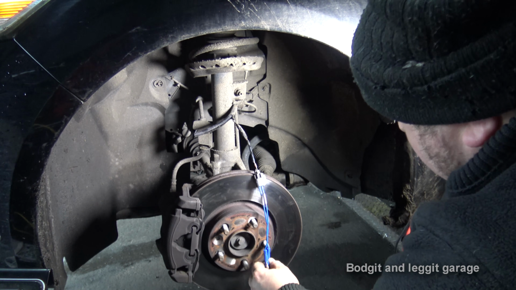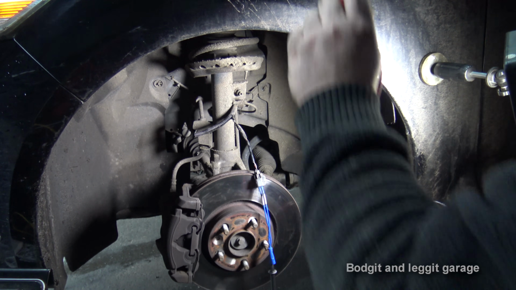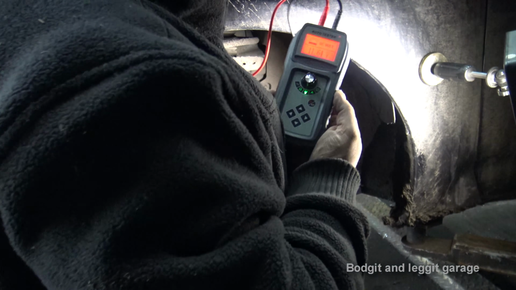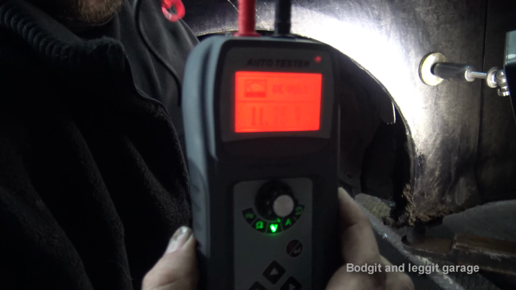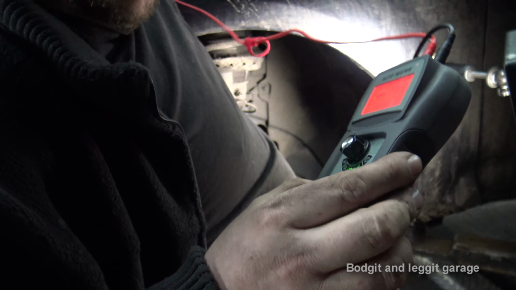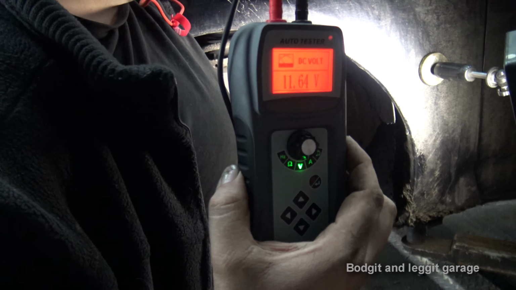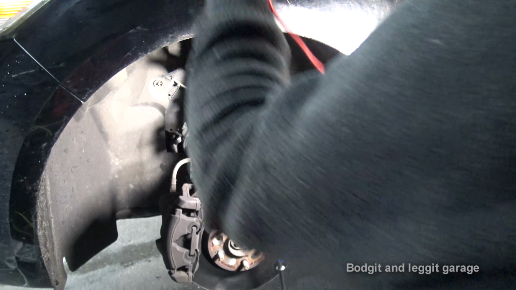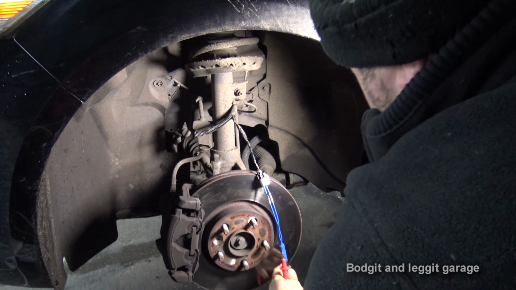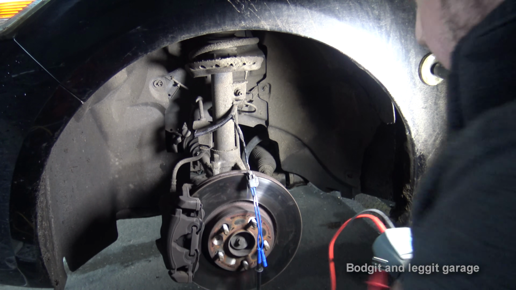Can't see a thing. Right, so we have a problem with the wiring. I want to check my ground, so we'll put this to battery positive. If you can see that, I've now got it on battery positive. Hopefully the camera's showing that. We're at minus 11.64 volts, which is perfect. So that means we have a good ground. Now we know we've got a good ground, we know we have to have a problem with the actual power side.